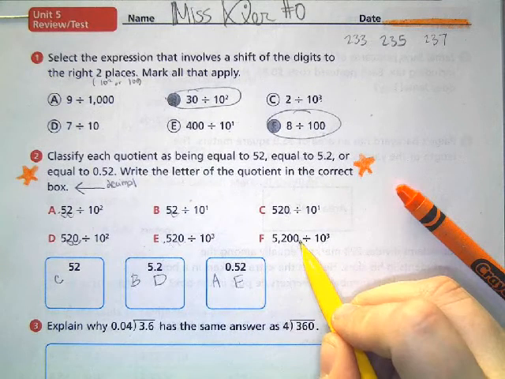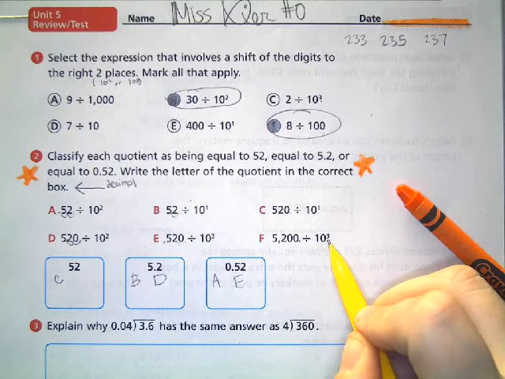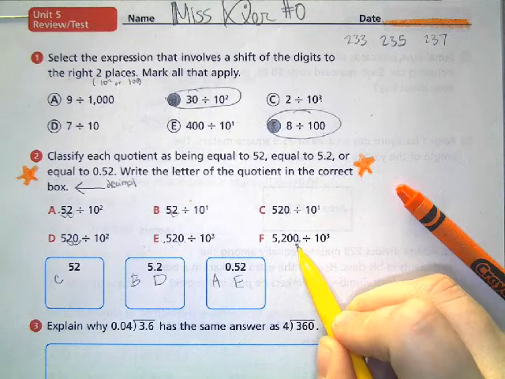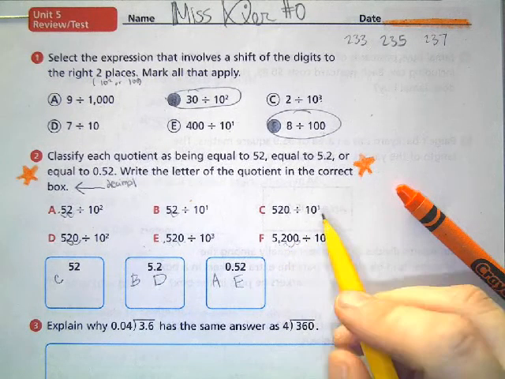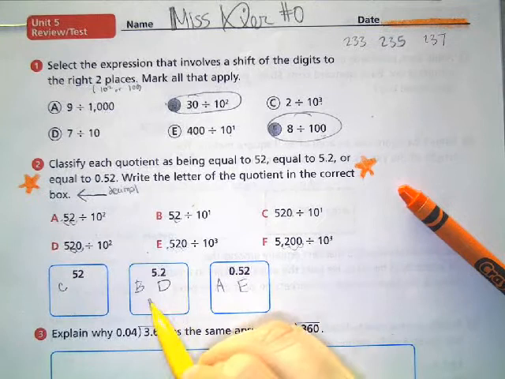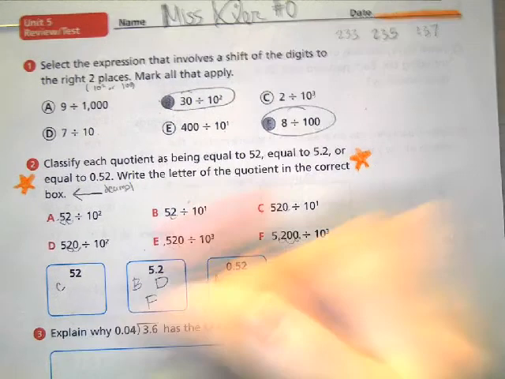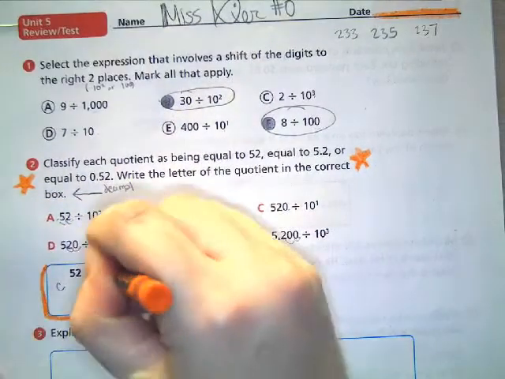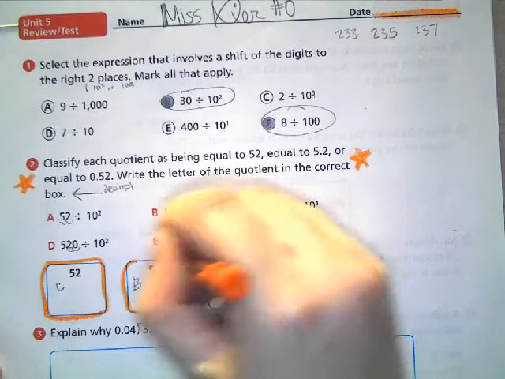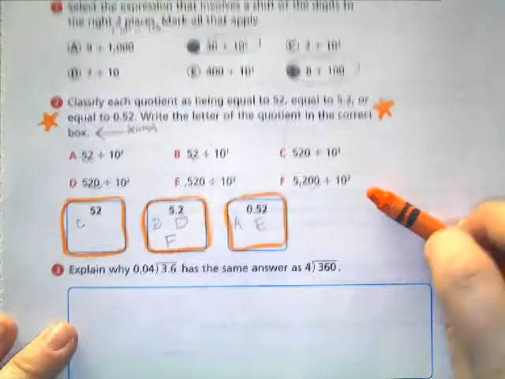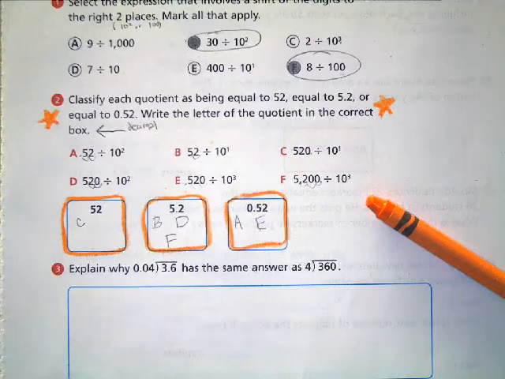And letter F. I'm going to put the decimal at the end of 5,200, and I move it 3 places to the left, which becomes 5.200. And if I have zeros at the end, it's the same as just saying 5.2. So the first box has the letter C, the second box has B, D, F, and the third box has A, E. I promise you are going to want to know how to do this. So will you please make in orange these boxes as well and study how to do those problems.